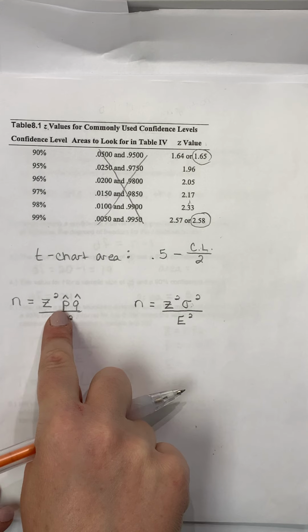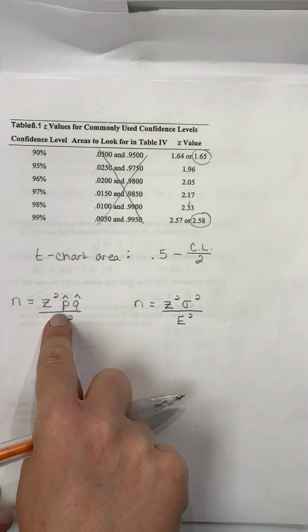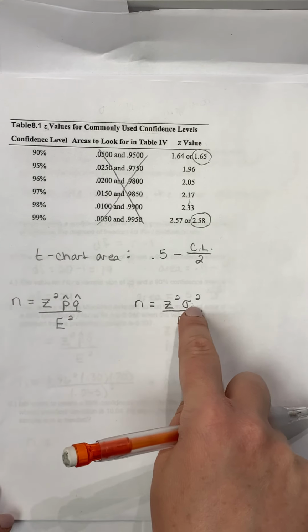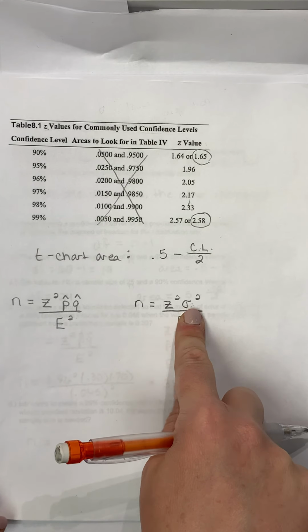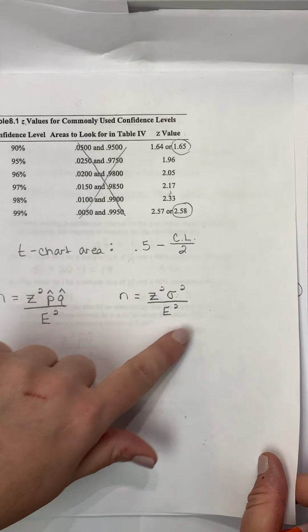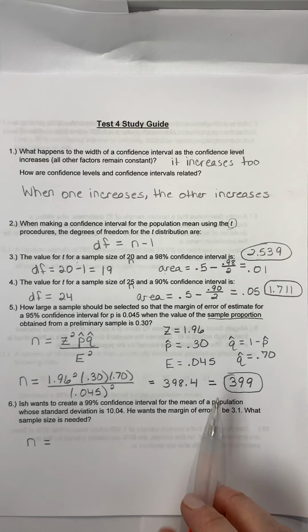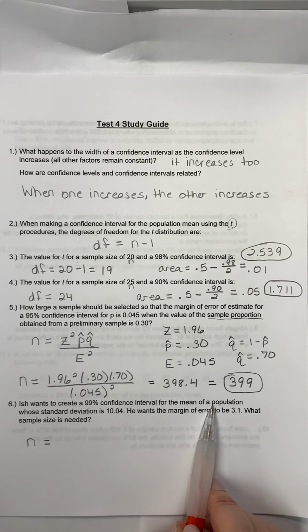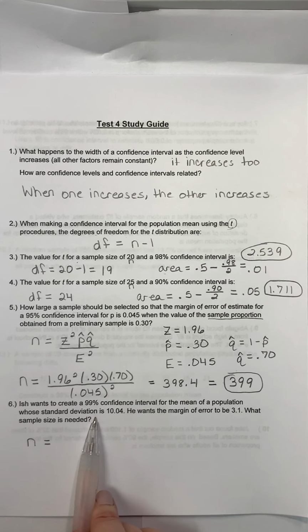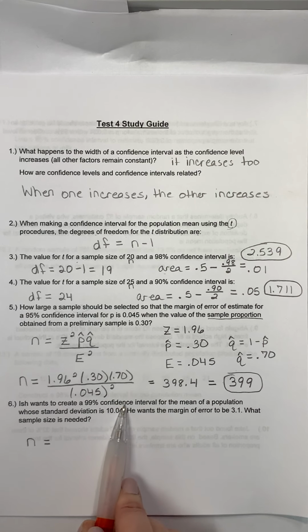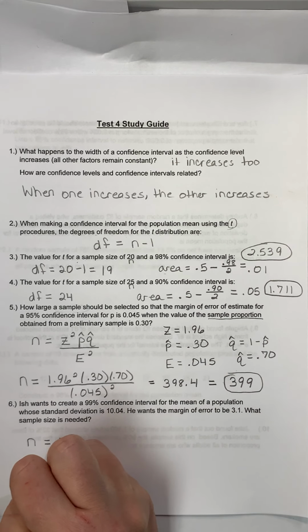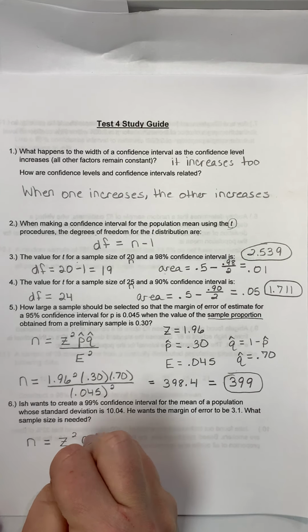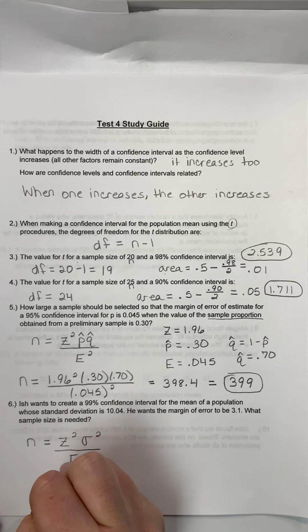Well, I didn't see sample proportion, but I did hear the phrase standard deviation. So I'm thinking this one. Let's just make sure. Population whose standard deviation is this. Sure enough, we have sigma. That means it's going to have to be this formula.